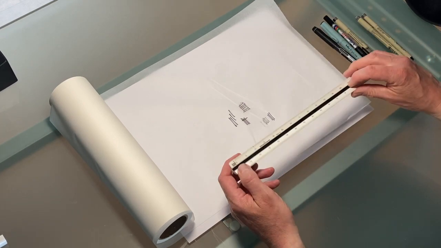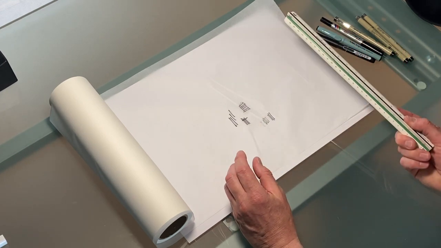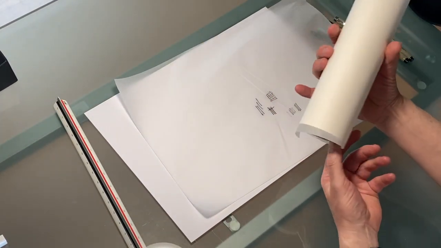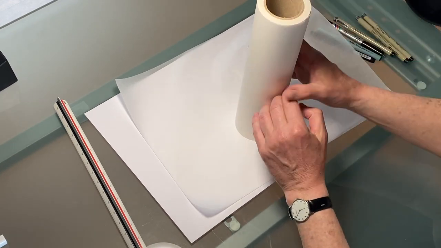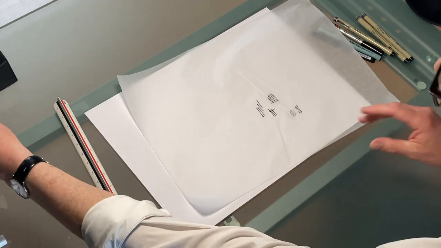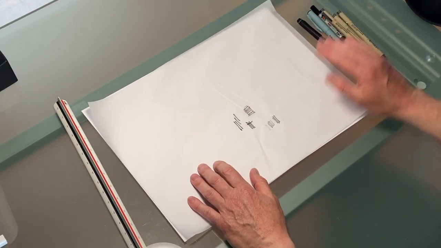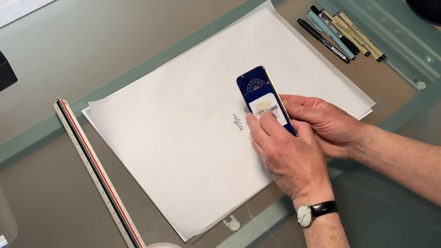The ruler, apart from measuring distances on your drawing, also doubles as a cutter for the tracing paper. Because if you put it against the rolled paper, you can very easily cut sheets off, which is quite convenient while you work. Apart from felt tips or other pens, you may also, of course, use pencils.